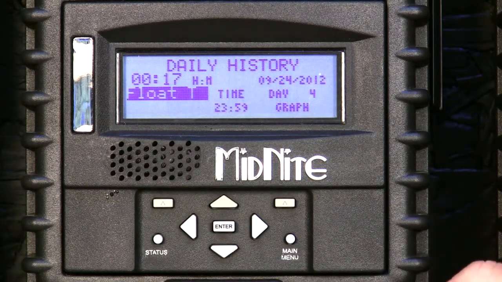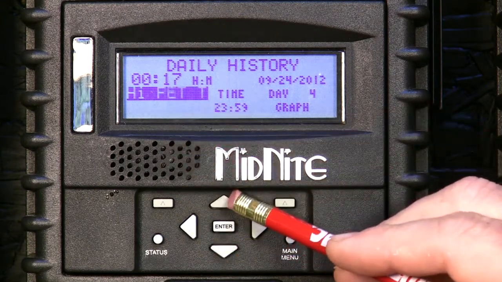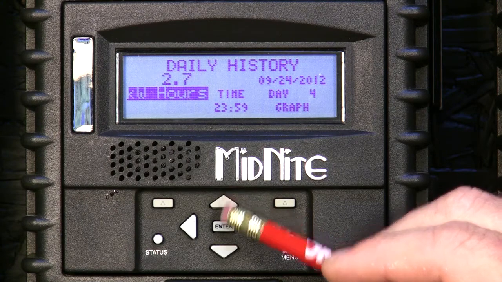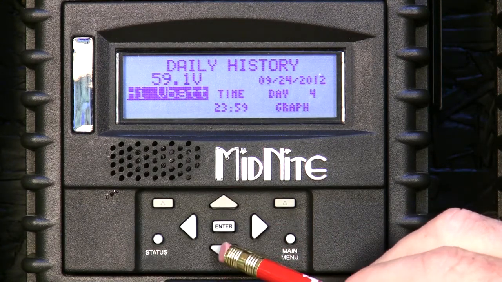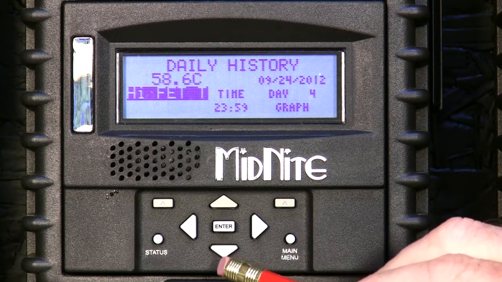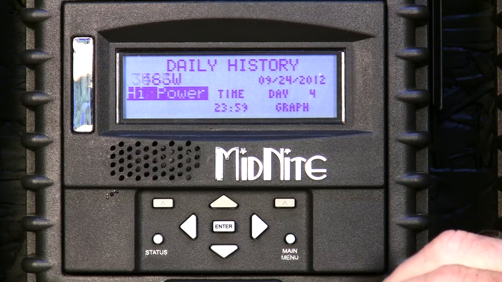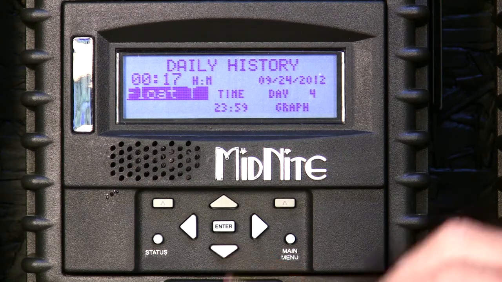The classic stores 380 days of daily history. It's historic highs and lows, if you will. What it does store, we'll go right to the top and we'll come back around: kilowatt hours produced today, high battery voltage for the day, high PV voltage for the day, high FET temperature for the day, high power for the day, and time in float for the day.